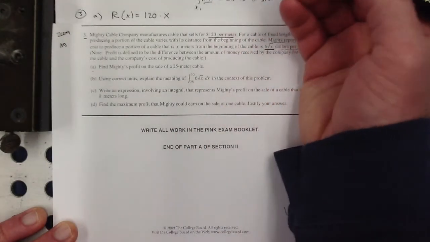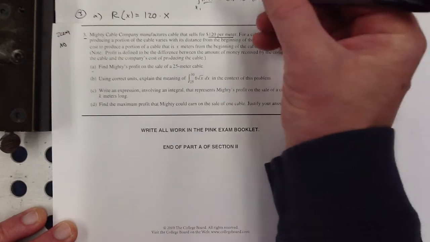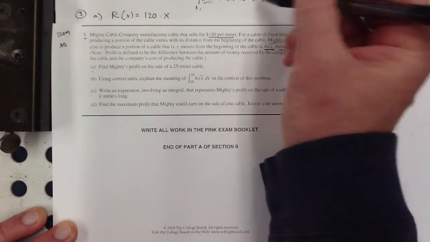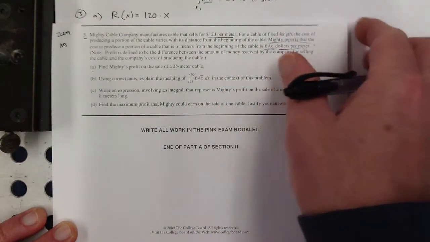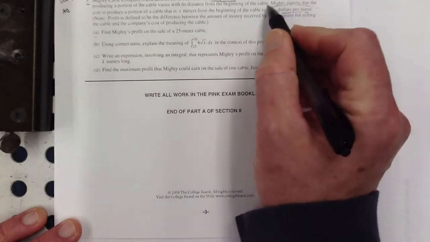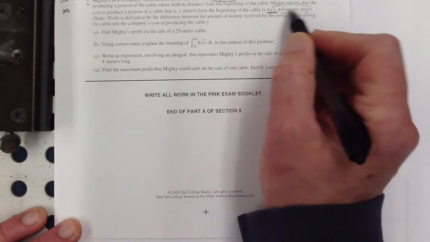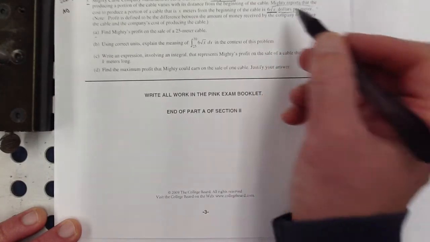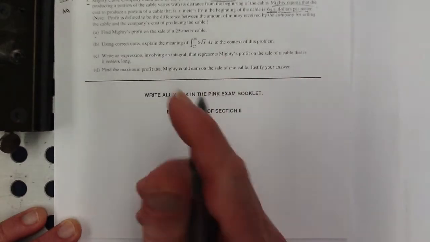Velocity and displacement is the paradigm example of this. If you take the integral of velocity, it gives you displacement, the change in position. So since this is a rate, if we take the integral of this, that's going to give us the change in the total amount of dollars, or in other words, the cost of making it from wherever to wherever.